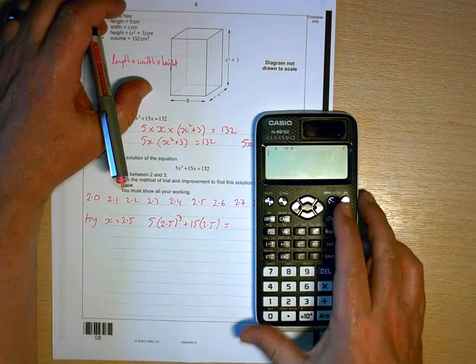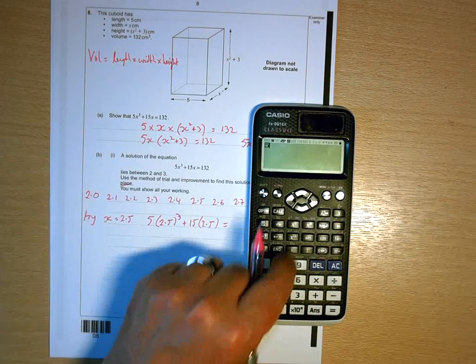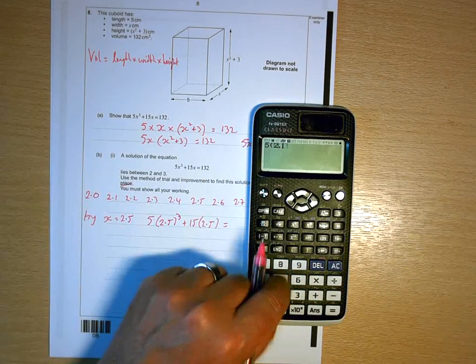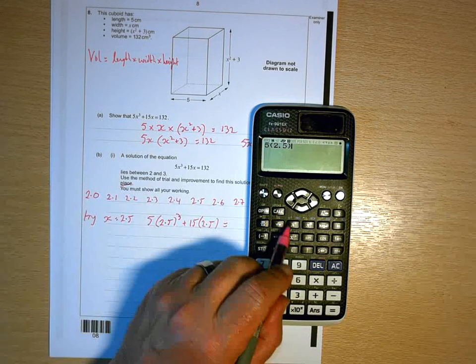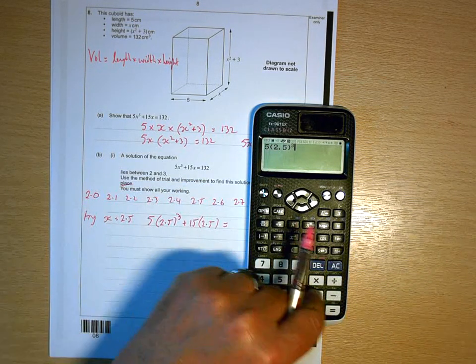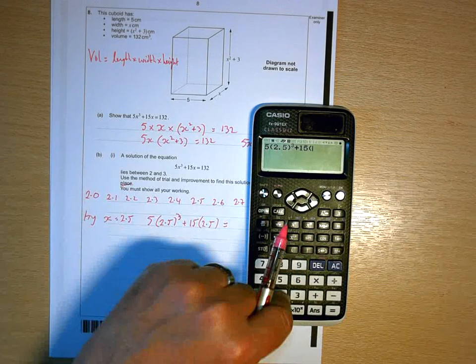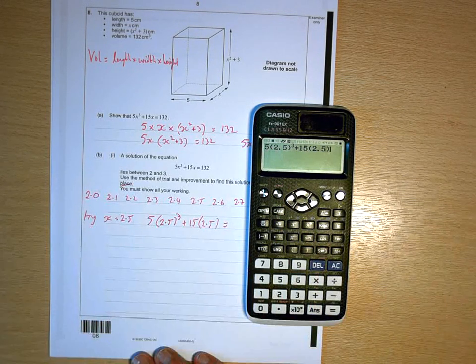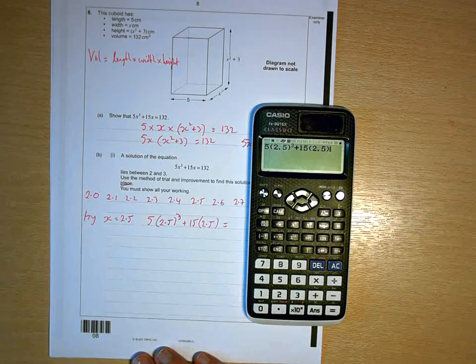So 5 bracket 2.5 close bracket, cubed is shift x squared, plus 15 bracket 2.5 close bracket. So again, on the calculator screen, exactly as I've written it.